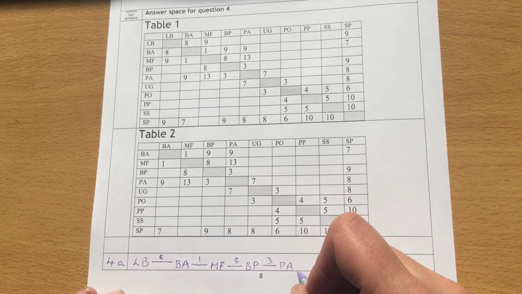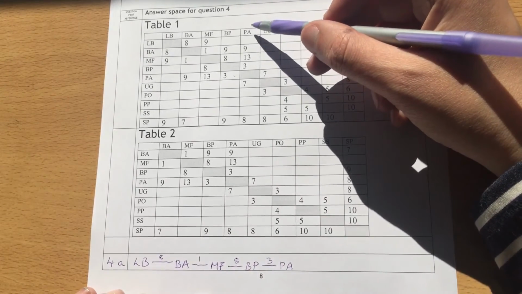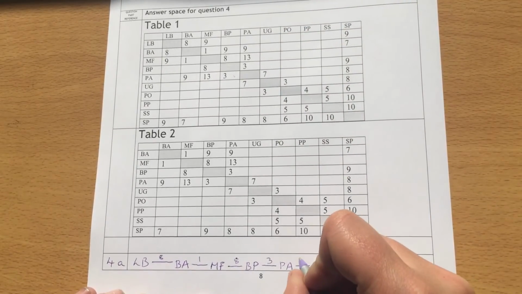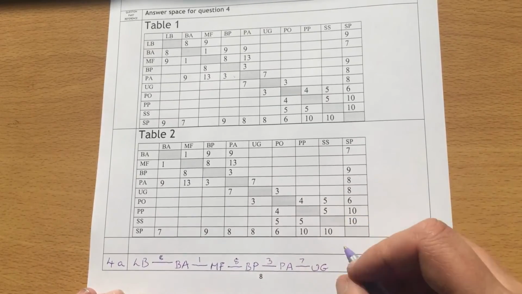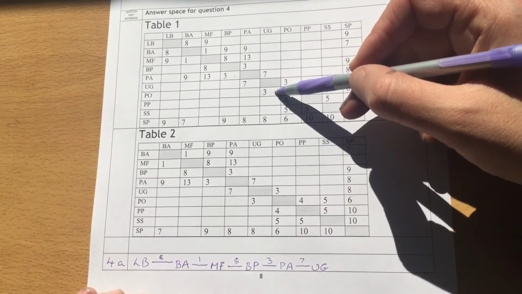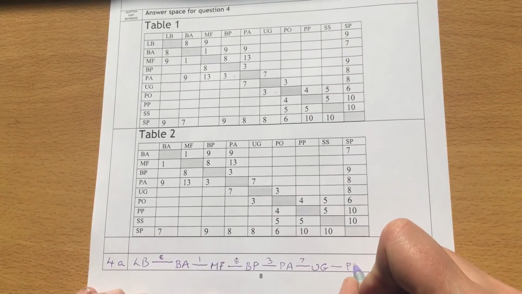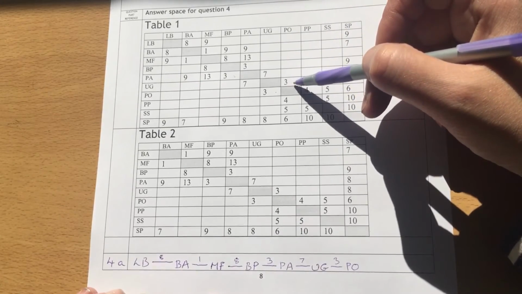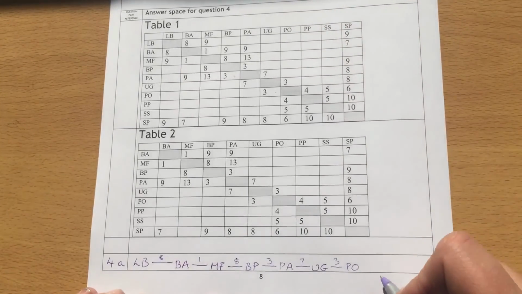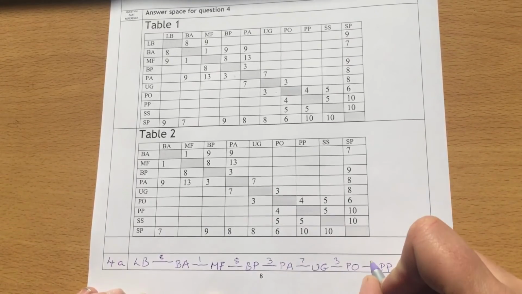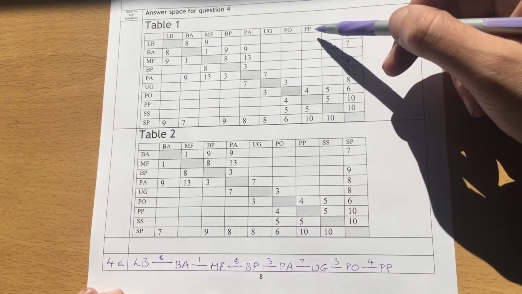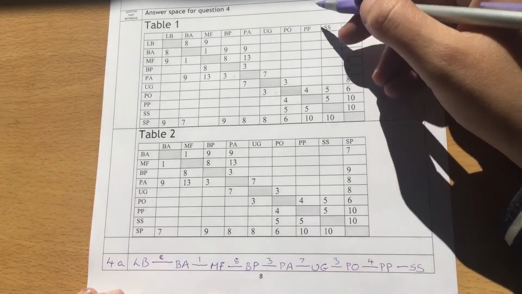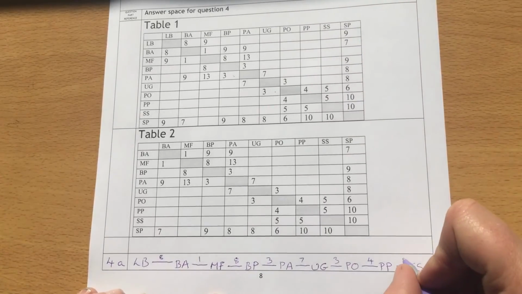Then from PA, the smallest thing we've got is 7, so it's going to take 7 to UG. UG is 3 to PO. From PO, we've already been to UG, so we're going to PP, and that's 4. From PP, we've already been to PO, so we'll go to SS, and SS is 5.